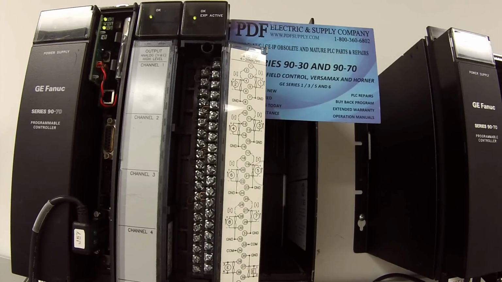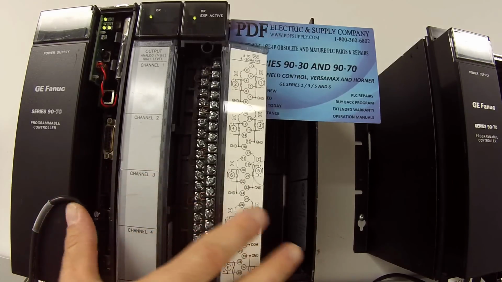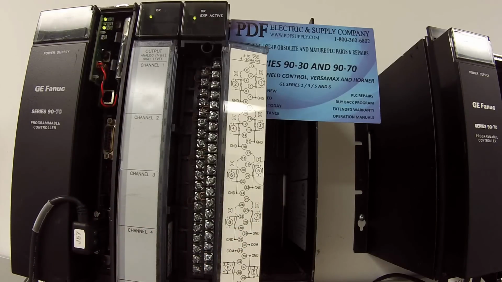Today we're going to be testing a 9070 input analog module. Reads 0 to 10 volts or 4 to 20 milliamp. This is an IC697ALG230.